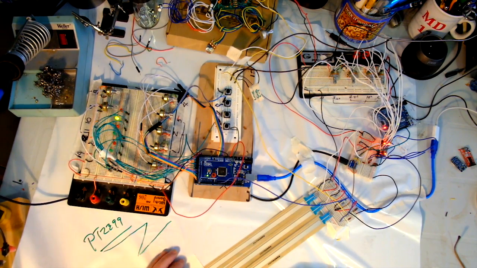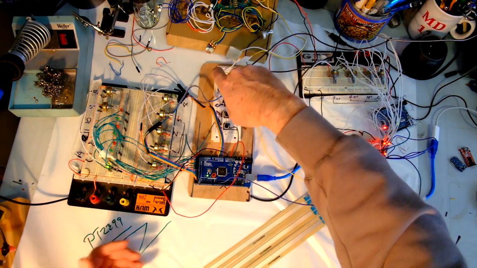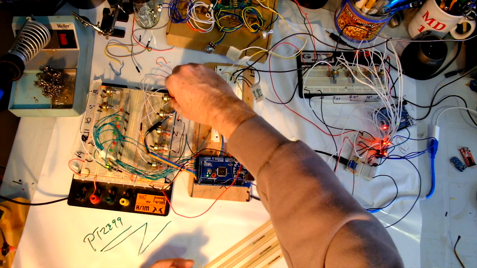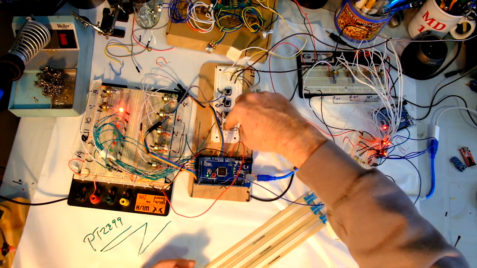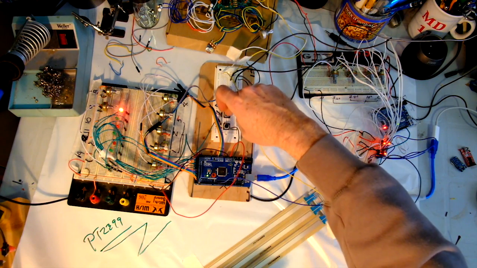Over to my sequencer, I'm going to start this. The concept is you hit a key, and again I can turn the notes up the scale. And I'll put another one in here.